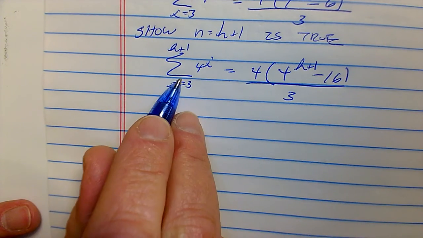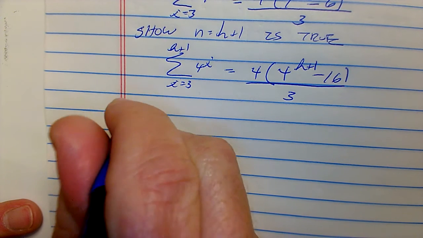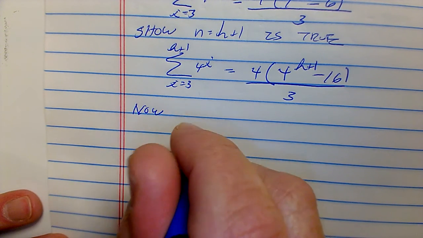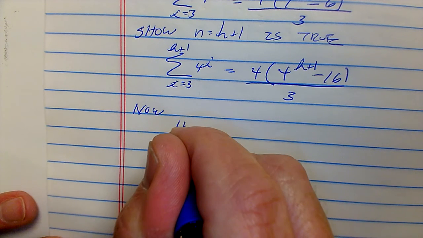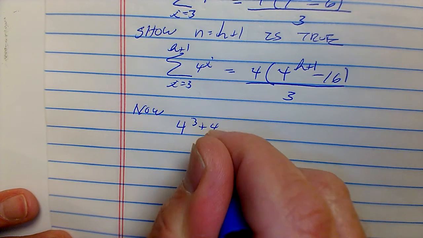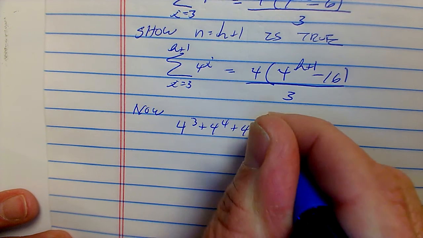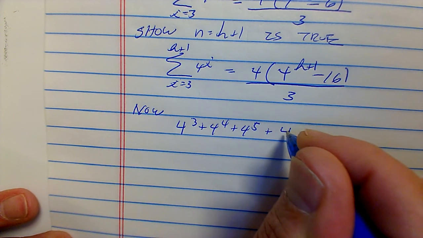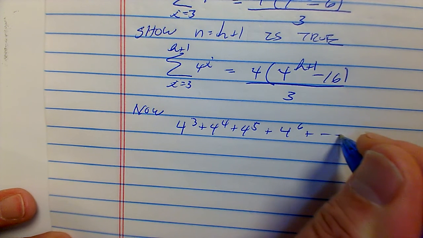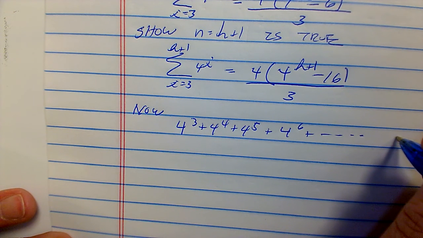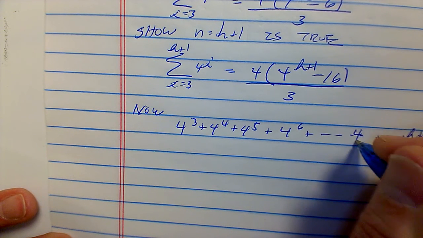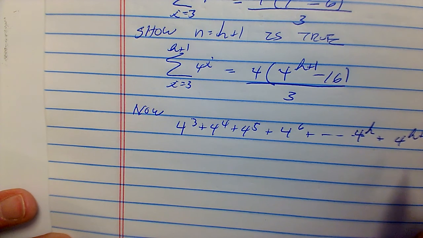We're going to take the left-hand side of this and write this in the expanded form so you can see what's going on. It says 4 to the third plus 4 to the fourth plus 4 to the fifth plus 4 to the sixth plus, all the way out here, the last one's going to be 4 to the k plus 1. Remember the term before that is 4 to the k.